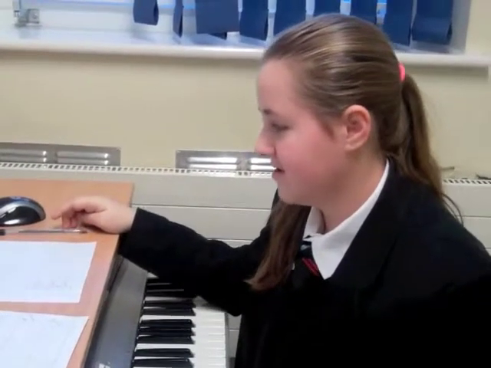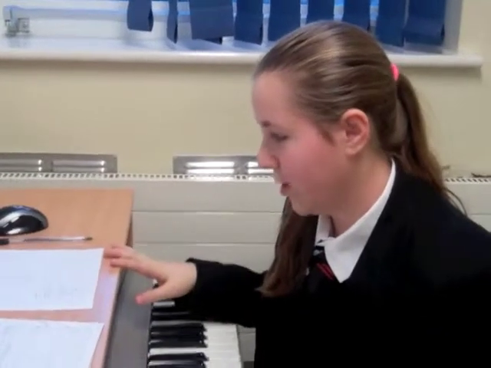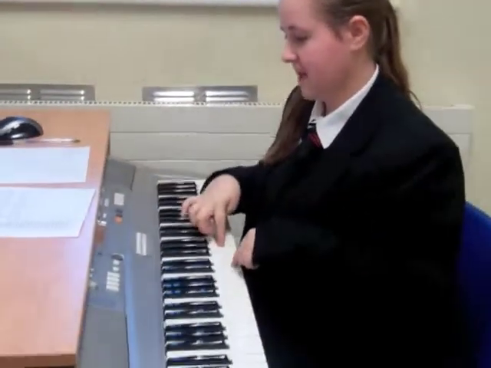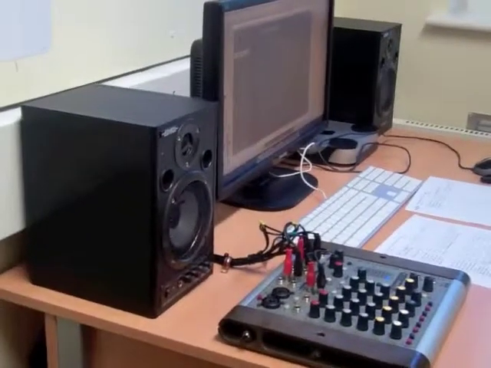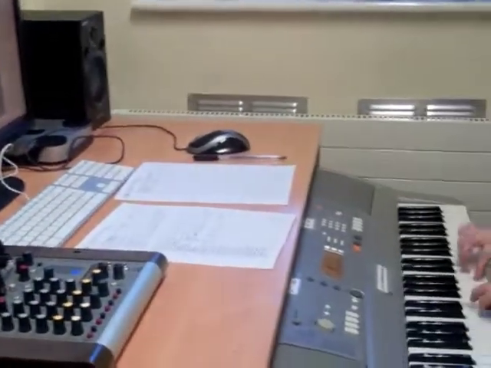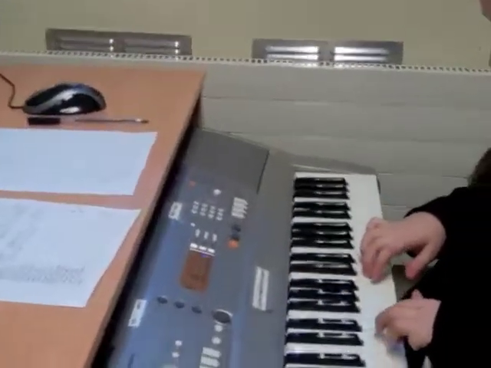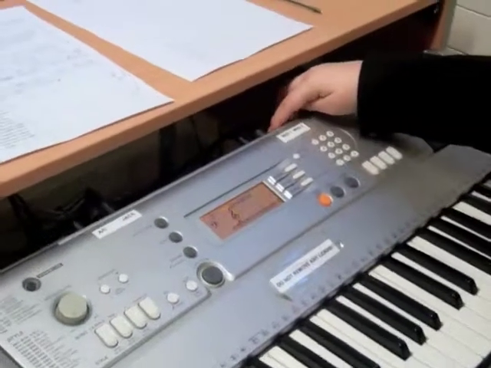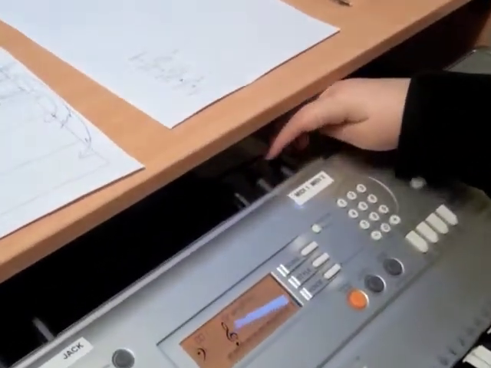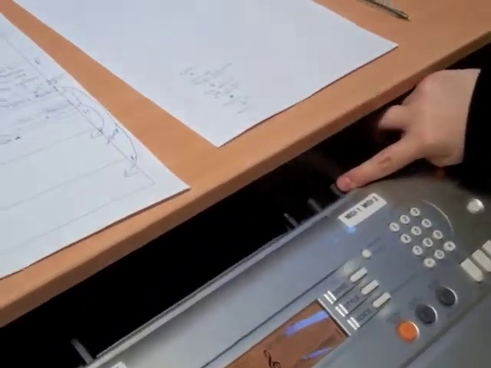Okay, so this is how the whole MIDI thing actually works. If you play something on the keyboard, you can hear it automatically coming out of the monitors. When you play something on here, it measures how hard you hit the keys and sends that electrical signal through the MIDI cables in the back of the keyboard.